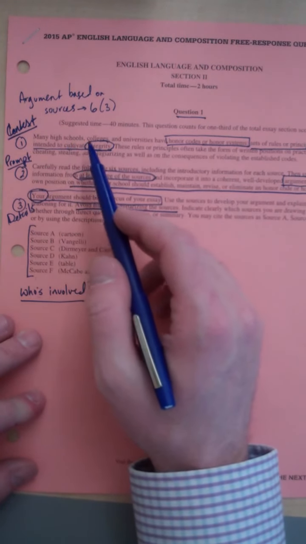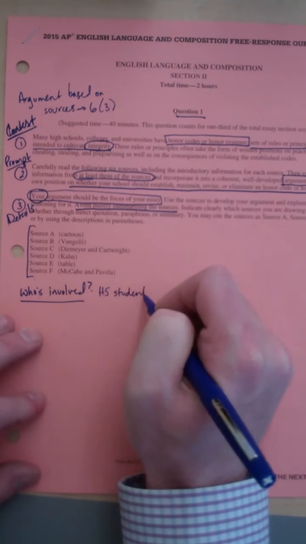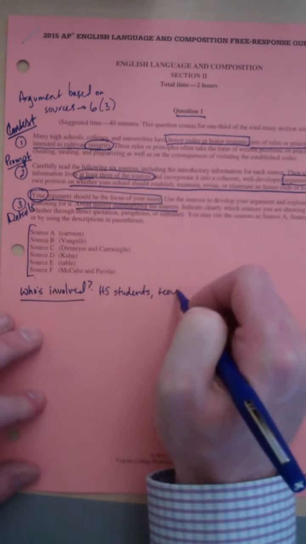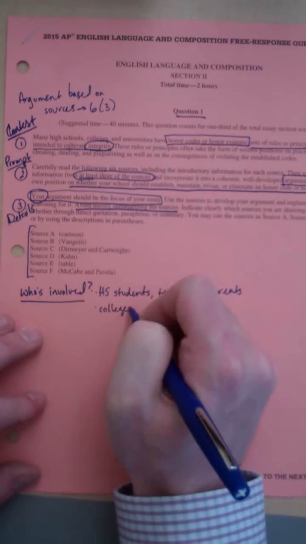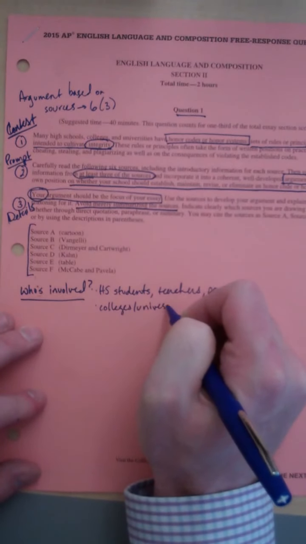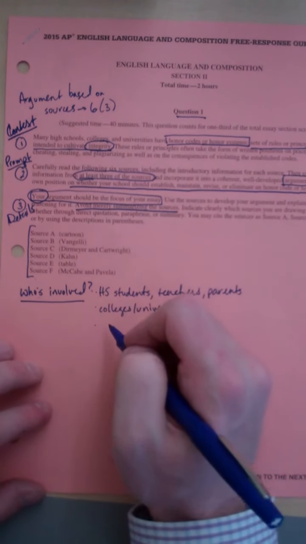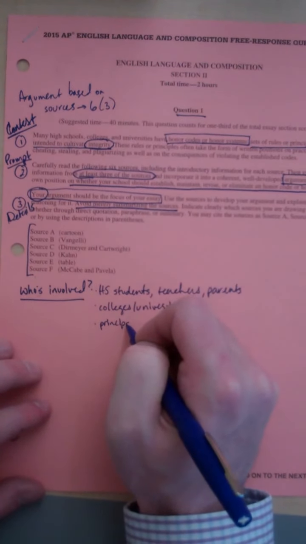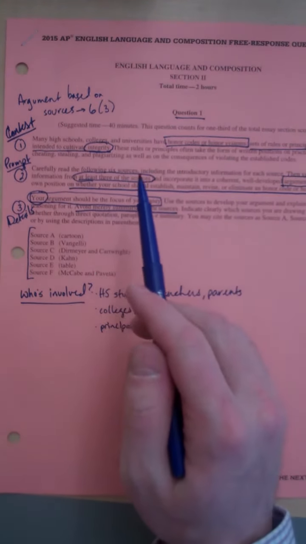This is where I really want to pay attention to the context paragraph. So it says high school, colleges, and universities. So we have high school students, teachers, maybe some parents. We also have colleges and universities. We also have maybe some principals or deans. Anybody involved in the high school process.